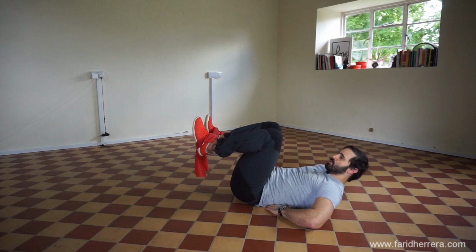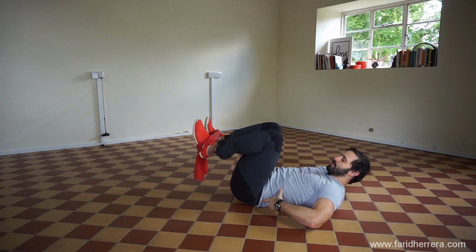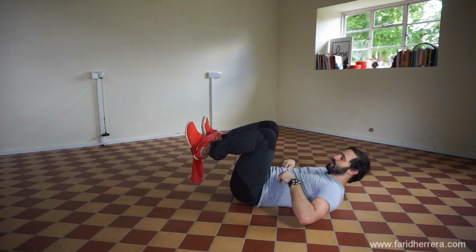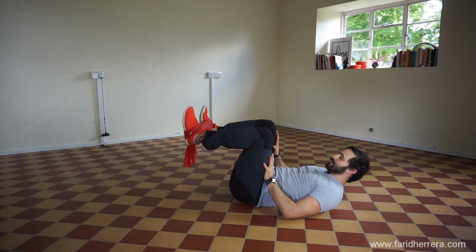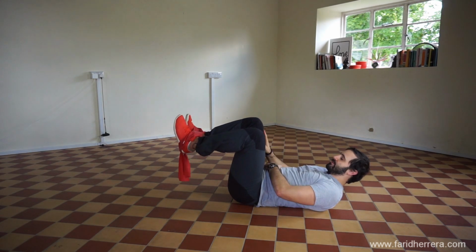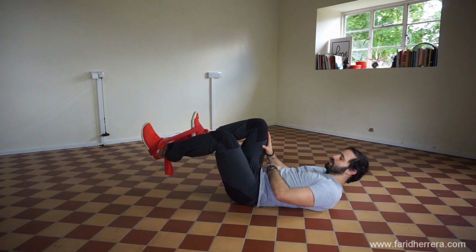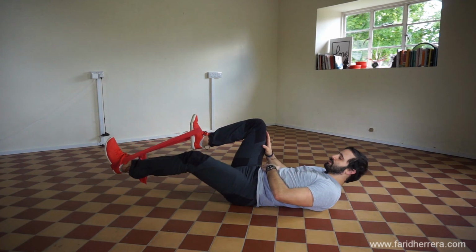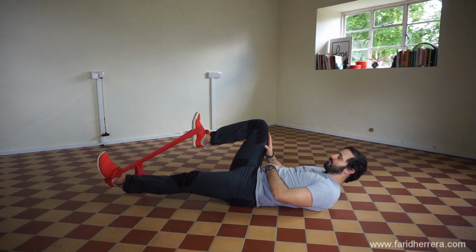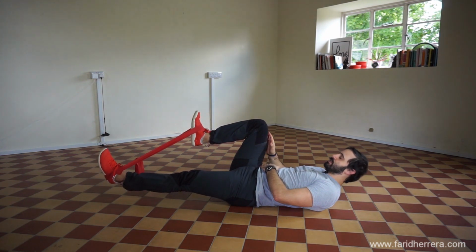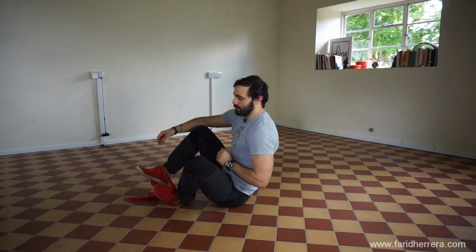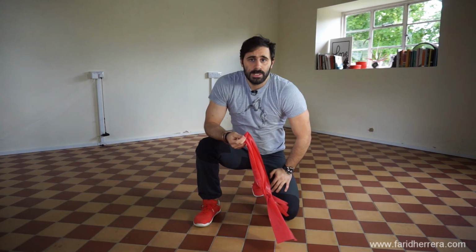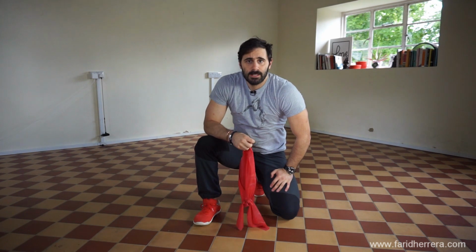Make sure that there is no space between your lumbar and the floor, so your pelvis is in a posterior tilt. And let's say that the pain is in my right hip flexor. I'm going to keep my right femur flexed, and I'm simply going to pull down on the band using my left foot. And I'm going to hold this for 8 to 10 seconds and come back. And you are to repeat this for 3 sets. So 3 sets of 10-second isometric contractions.